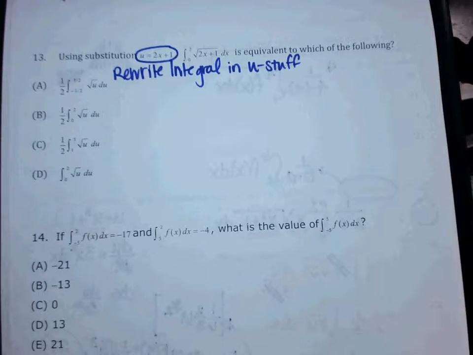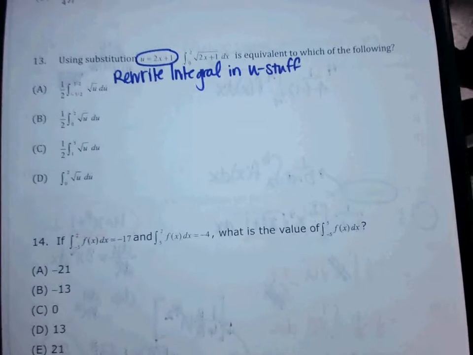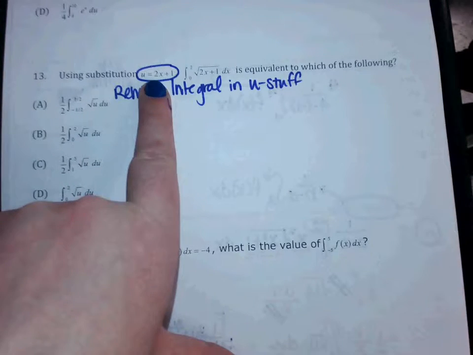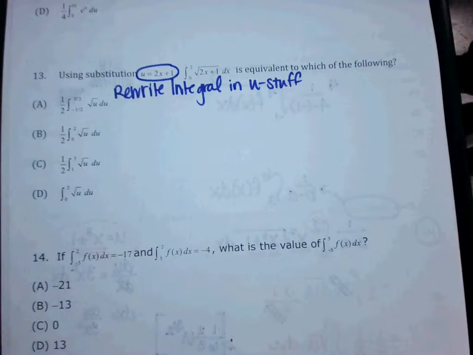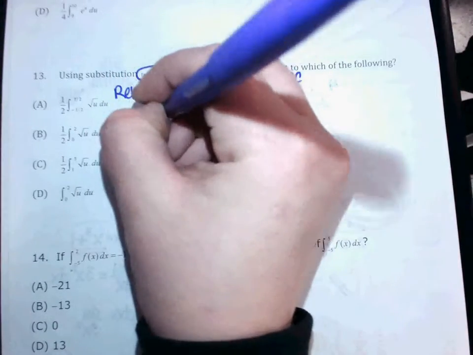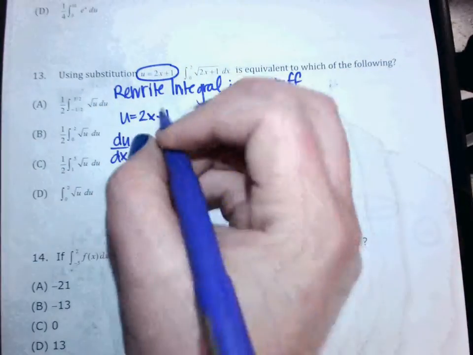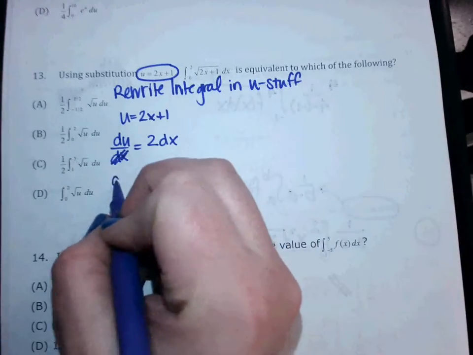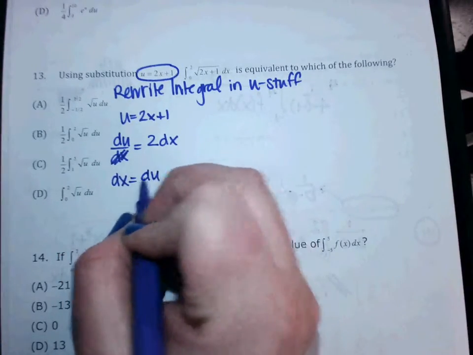Or do y'all want to do 12? Doesn't matter to me. This one. You want to do 13? Okay. What would I pick as my u? Actually, and look, they told you. Just in case you didn't know, they already told you right there. So my u is going to be 2x plus 1. What does that make my du dx? Just a 2. Then I move my dx up, and I move my 2 down. So dx is du over 2.